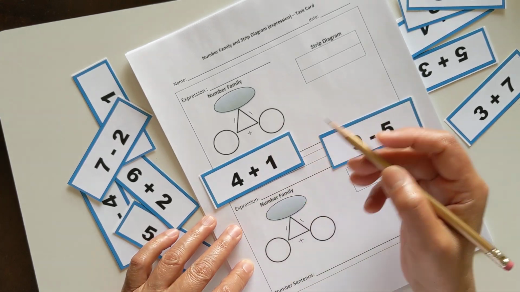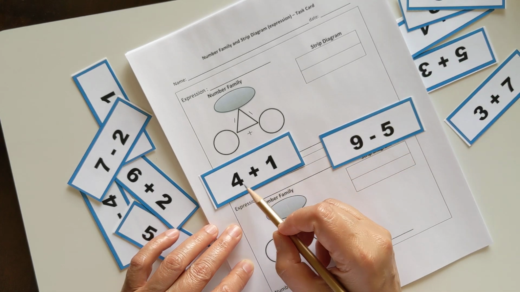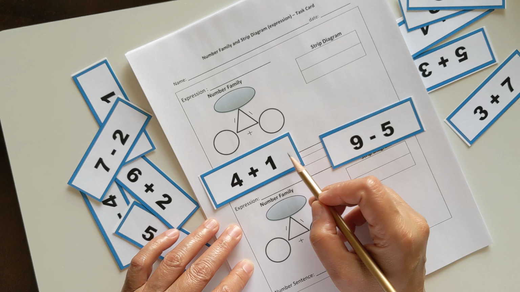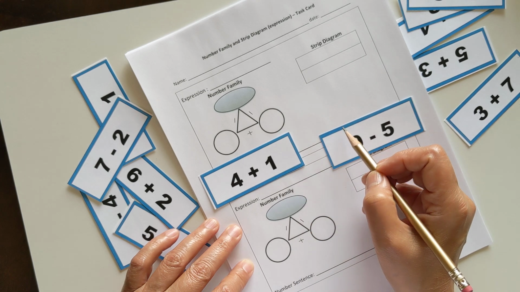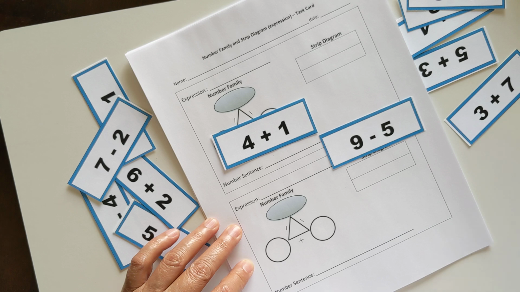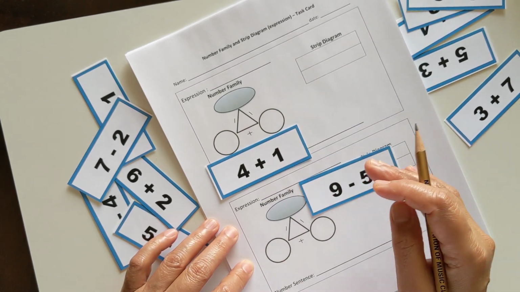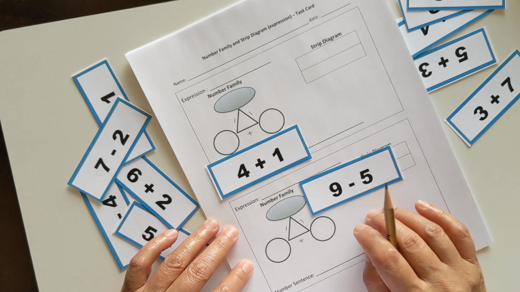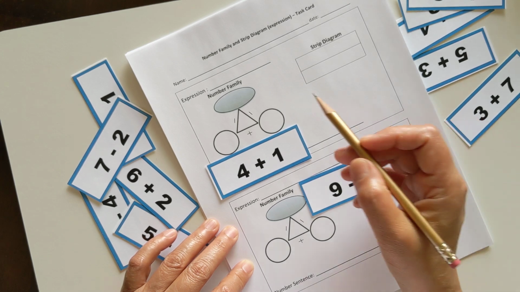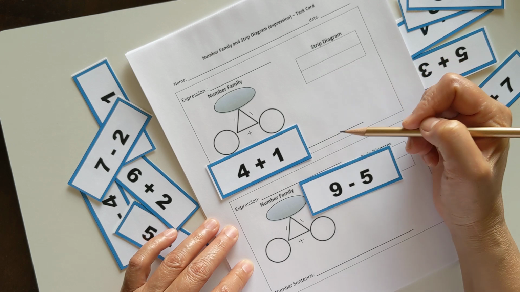The difference between expression and number sentence is that an expression has no equal sign and solution, whereas a number sentence is a complete sentence. So students use these addition and subtraction expressions, show them in a number family, make a strip diagram, and find the solution.